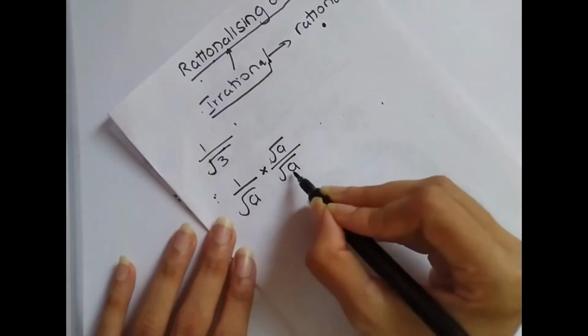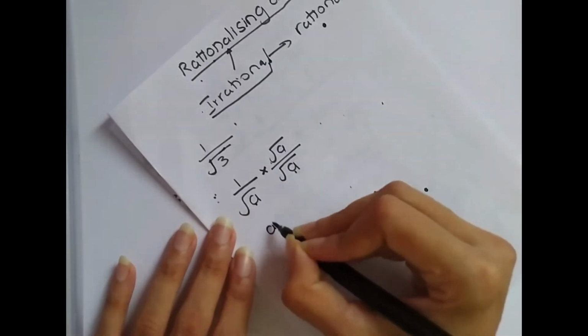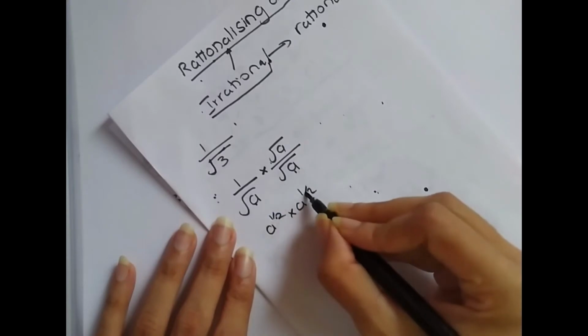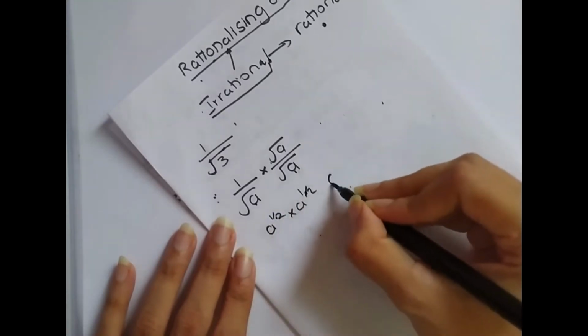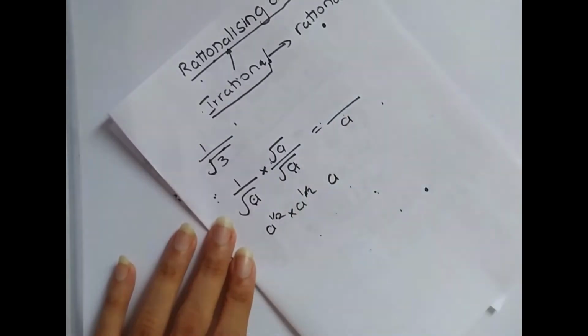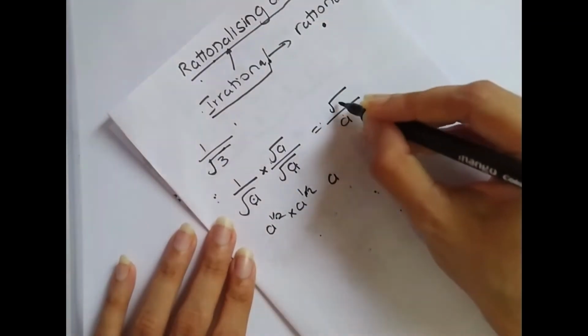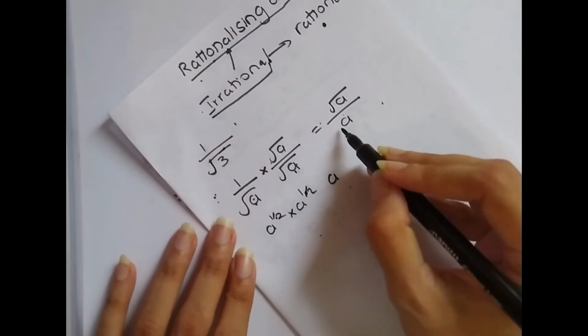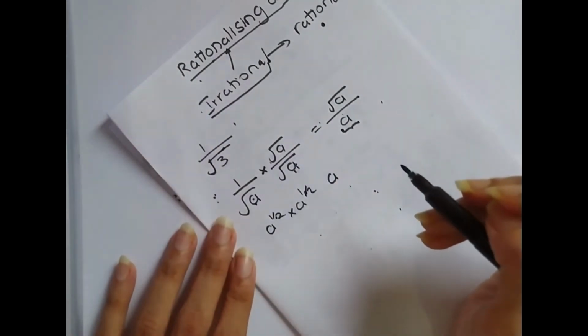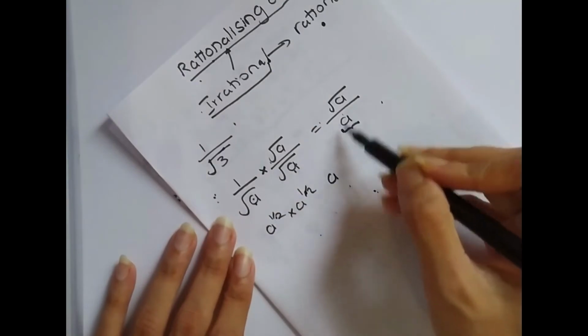So root a into root a is a to the power half into a to the power half. Half plus half is what? 1. So the denominator will be a, and the numerator will be root a. Now I have made the denominator a rational number. This process we call rationalization.